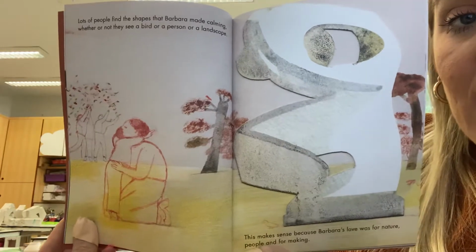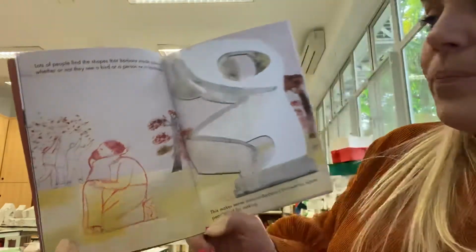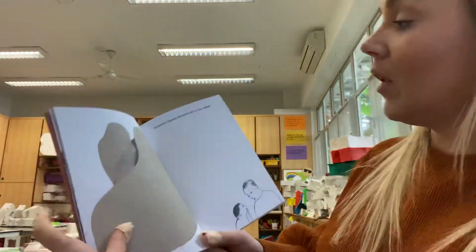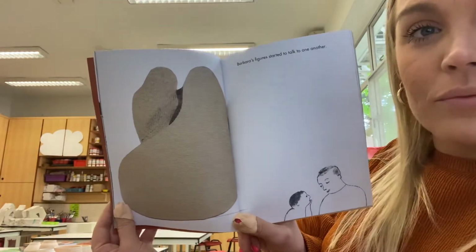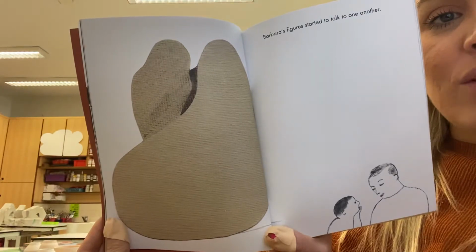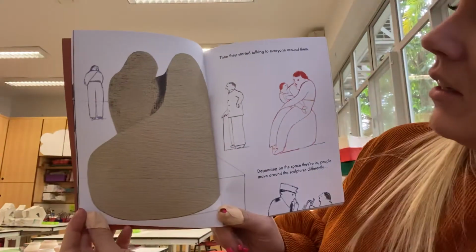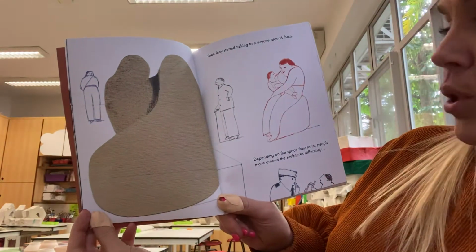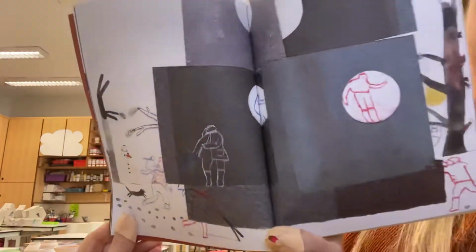You can see here in the illustration that there's a lot of texture. What materials do you think she uses to make her sculptures from? Barbara's figures started to talk to one another. Now, of course, they don't, but they kind of do. Then they started talking to everyone around them. Depending on the space they're in, people move around the sculptures differently. There's a lovely page here.